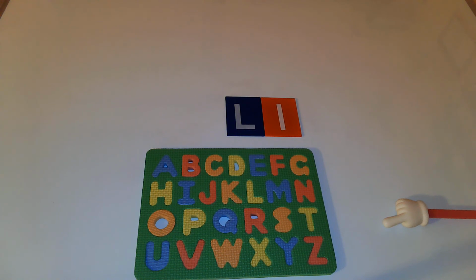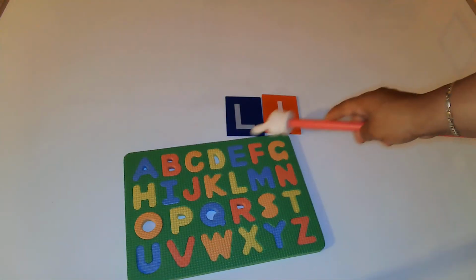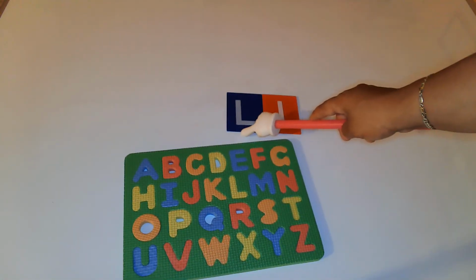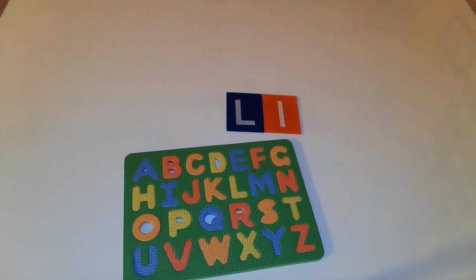Any type of letters will work. And the reason why we're working on letters is because letters start with the letter L. So we're going to work on the letter L today.